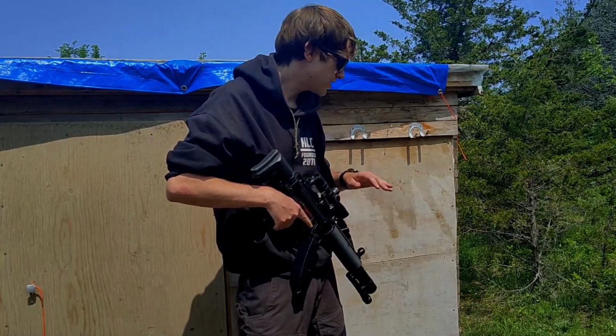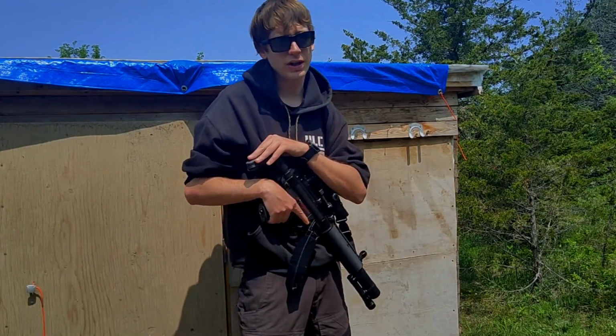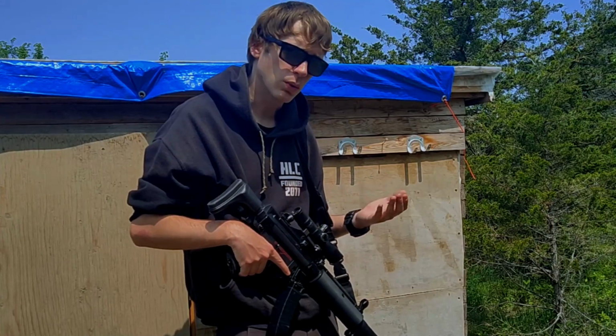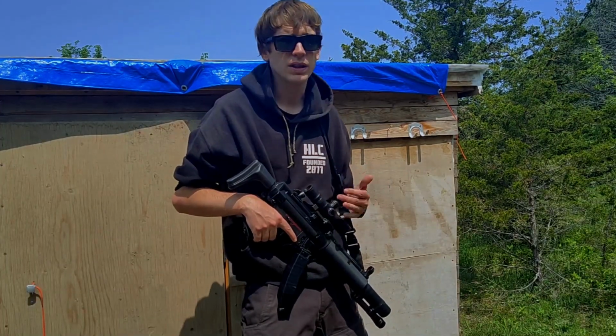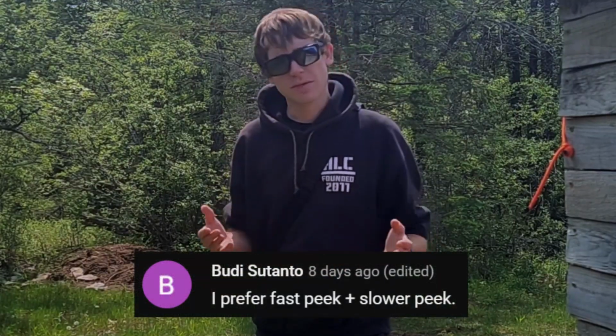One of the best ways to do this is just to abandon the corner and go to another location altogether so they have to completely reorient themselves. But that isn't always an option, so what do we do? Well, this brings us to a technique that we lovingly call the snap peek. We were actually reminded of this technique from a comment, so thank you so much for that.